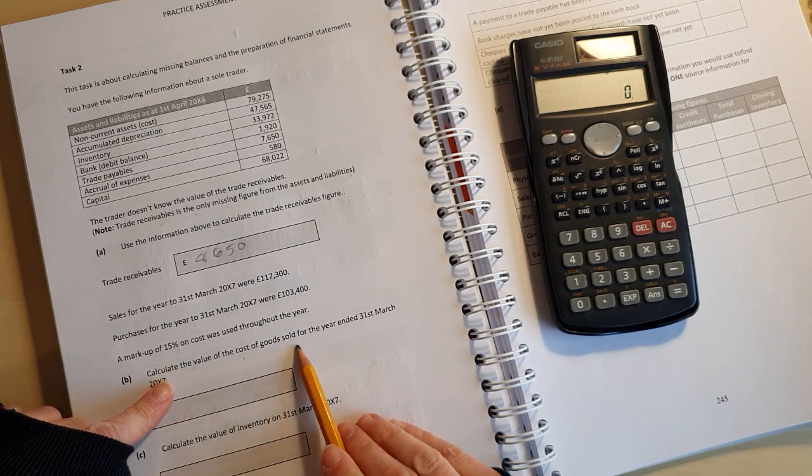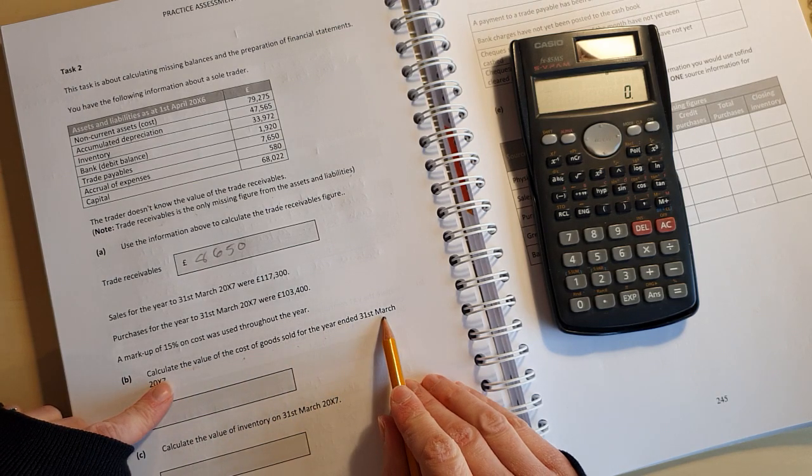Calculate the value of the cost of goods sold for the year ended.